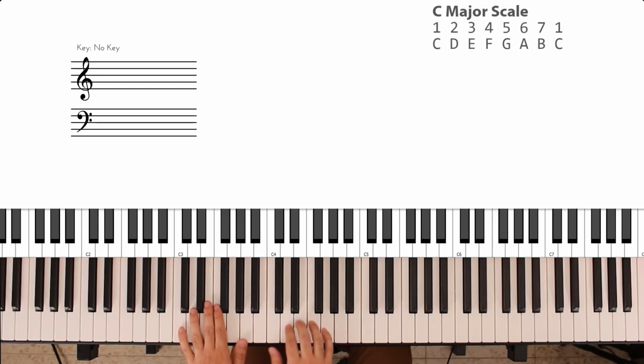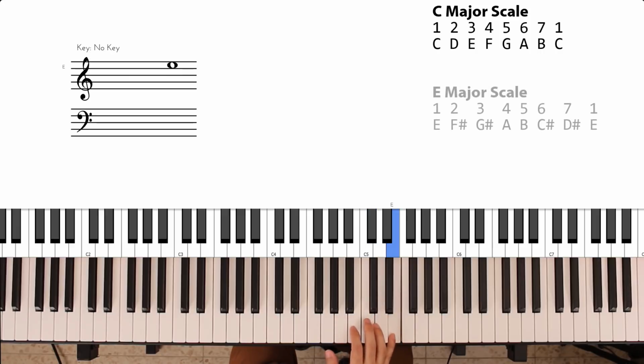So let's say that I'm playing in the key of C major, and what I want to do is modulate to, let's say, the key of E major.